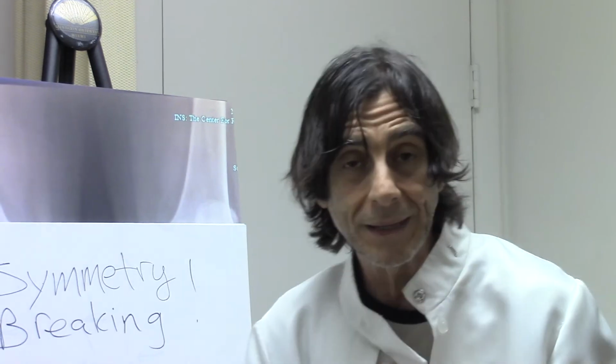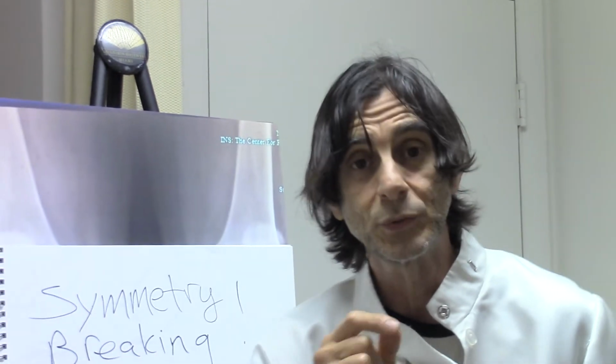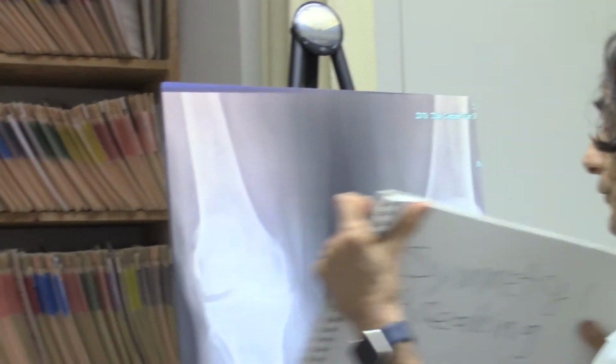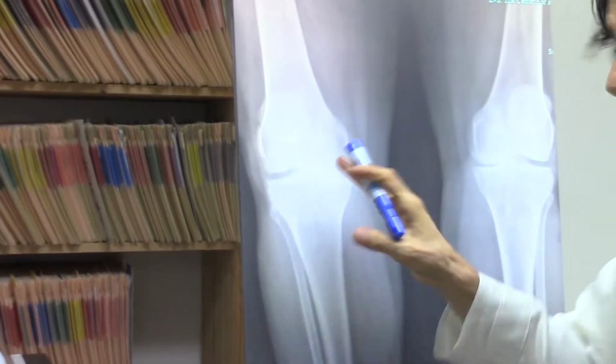Because when the individual is suffering from these symmetry breaking conditions, they will demonstrate different degenerative changes in different parts of their knee, because the weight load is converging on different sides in each knee. So I'm going to show you a typical classic textbook case of an X-ray of a patient who is demonstrating symmetry breaking. The first thing I'm going to show you is the X-ray itself.